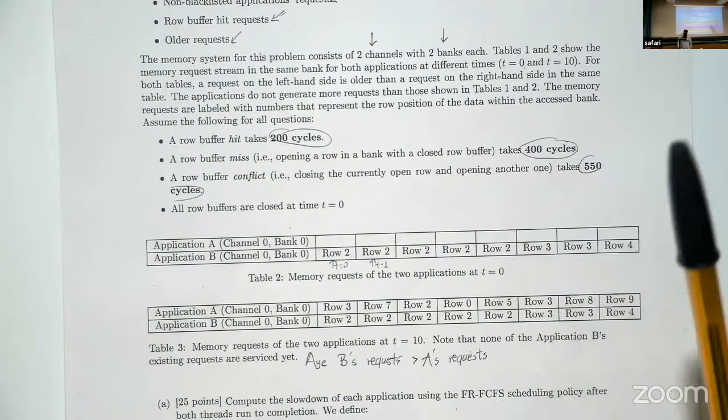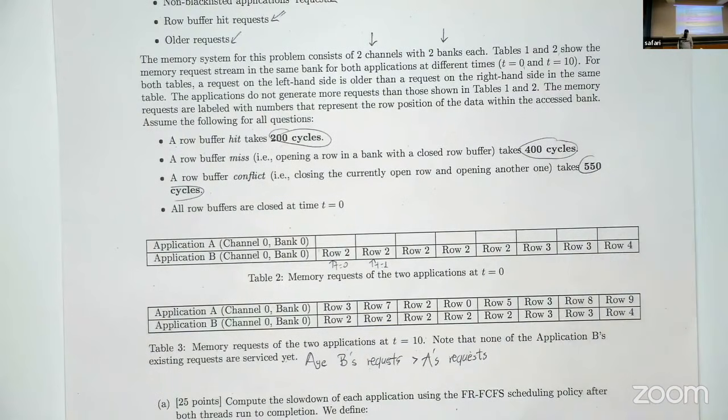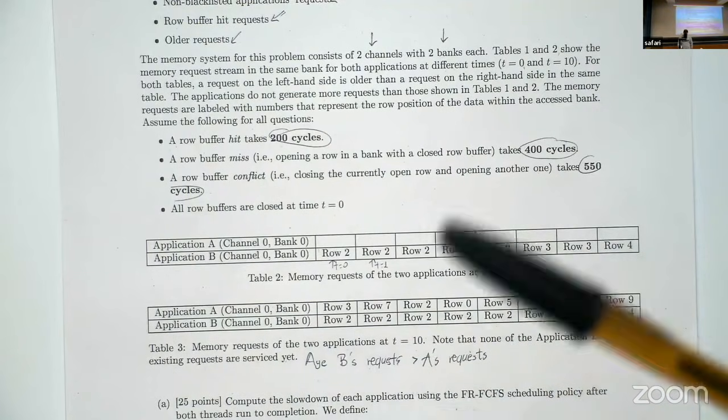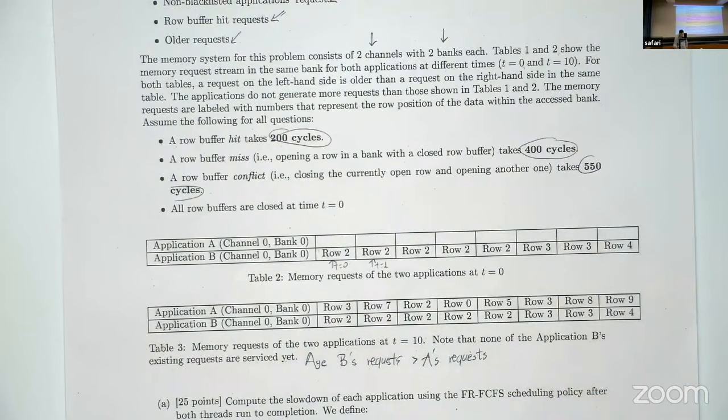So what's the first question? Compute the slowdown of each application using the FRFCFS scheduling policy after both threads run to completion. And we define slowdown as the memory latency of the application when run together with other applications, divided by the memory latency of the application when run alone.